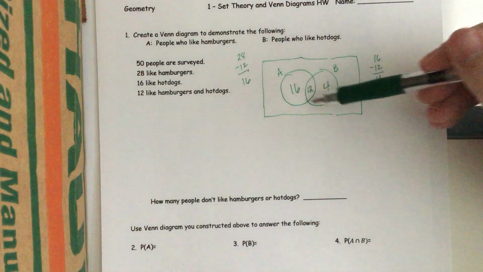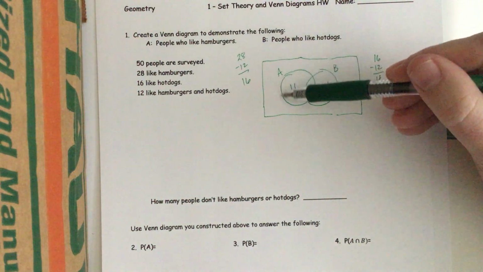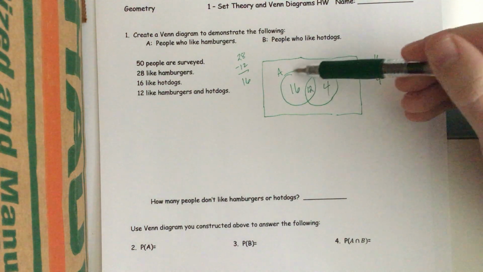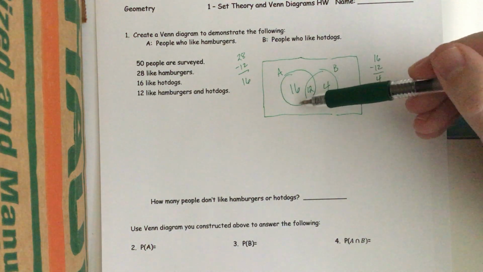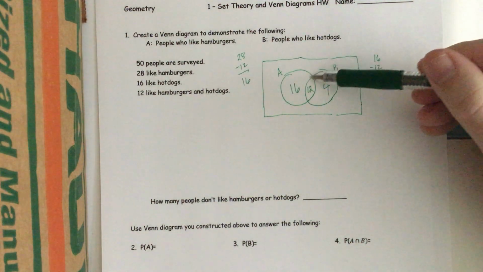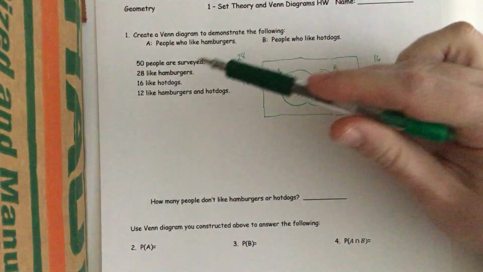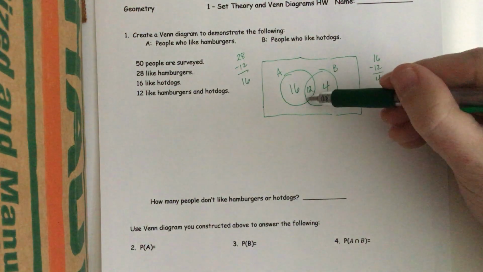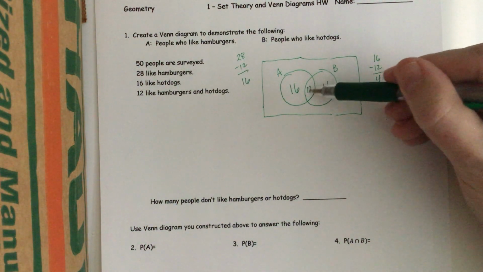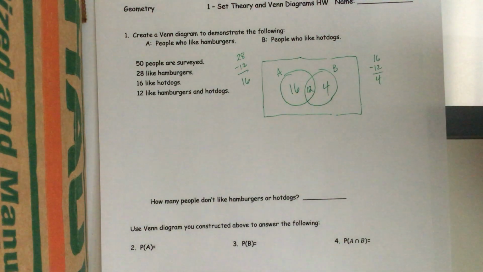And hopefully what you have here makes sense. So in ring A, you have 16 plus 12. There are 28 people who like hamburgers, which is what this says. In ring B, we have 12 plus 4, 16 people who like hot dogs. That's what we had written here. And then in the middle, we just have the 12, and that represents the 12 people who like both.